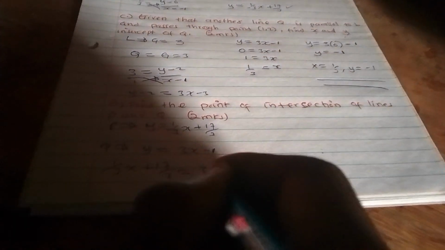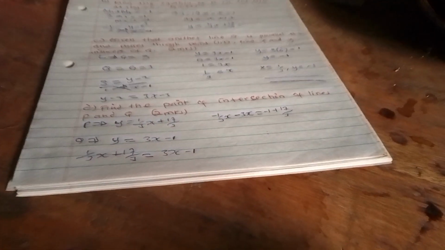So we can equate them or solve them simultaneously, because you see, this is y, this is also y. So negative a third x plus 17 over 3 should give you 3x minus 1. So you can say a third x minus 3x, if this goes the other side, is equal to negative 1 plus 17 over 3.